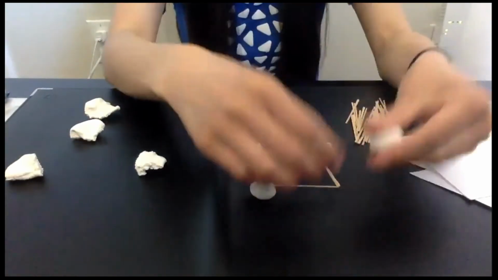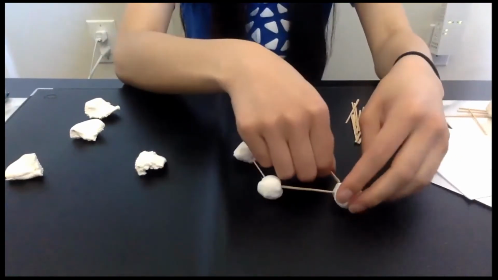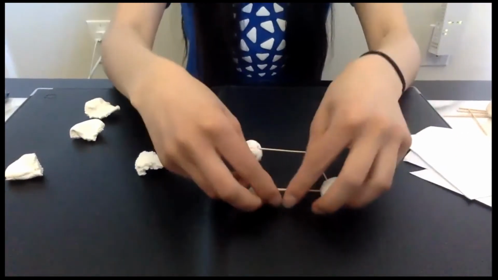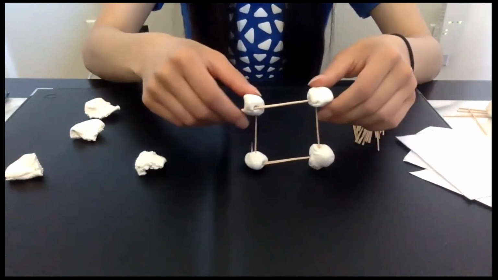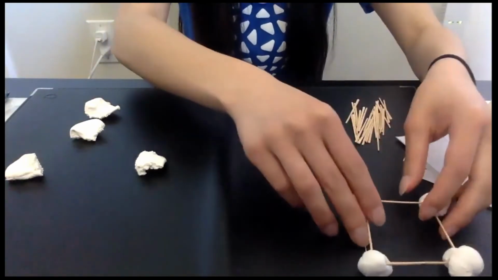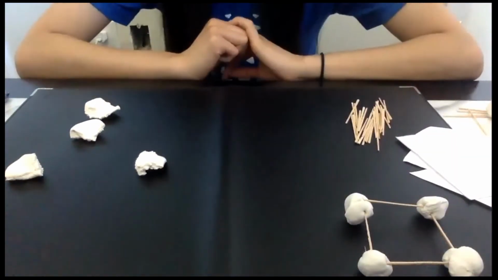All right. So here we have, you can see the square. Okay, let's put this aside for now. What shape shall we make next?